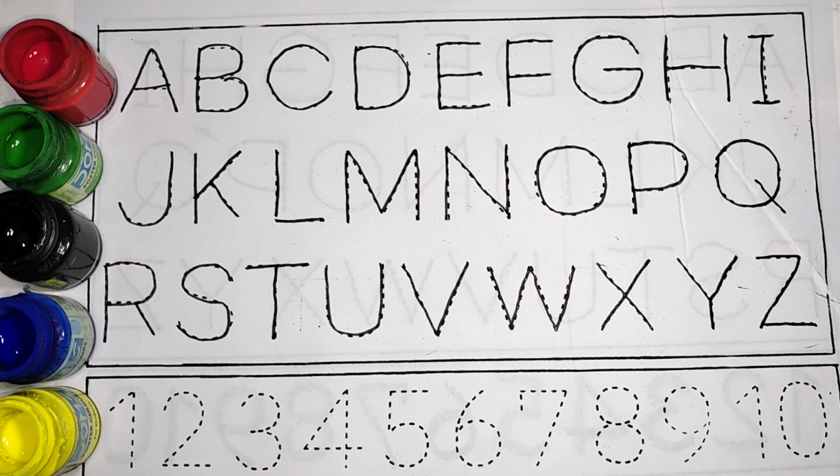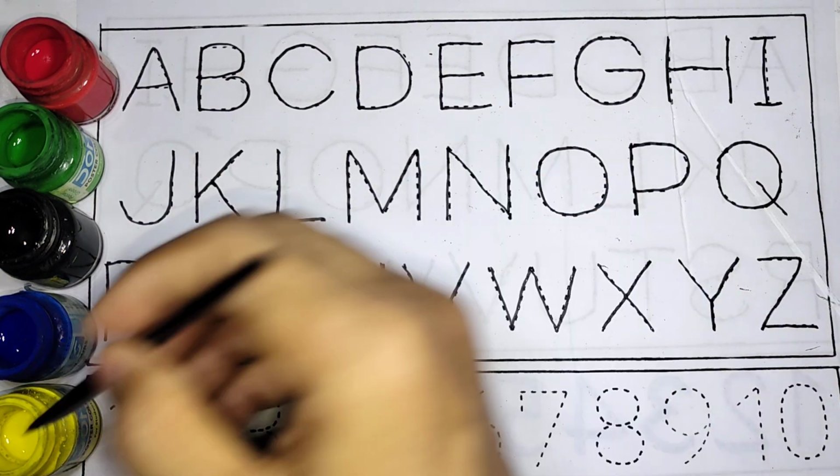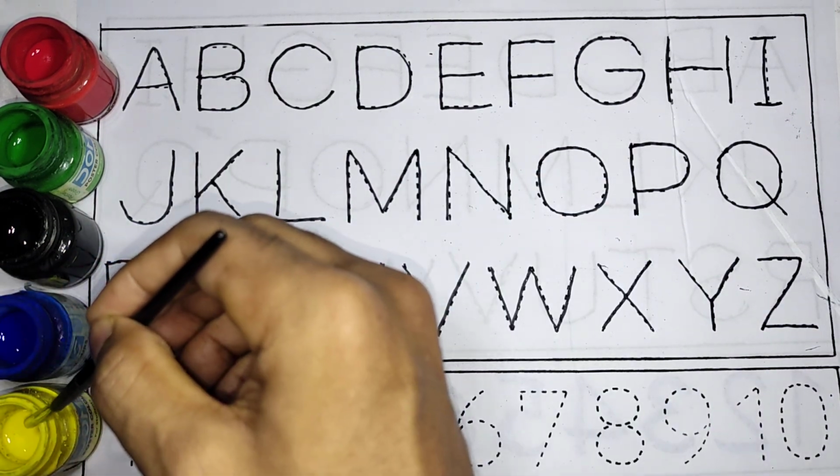Now we are coloring numbers. First we use yellow color.